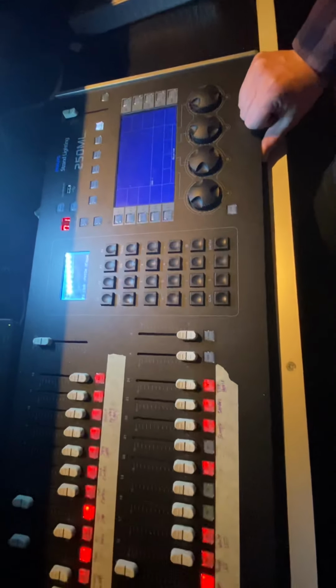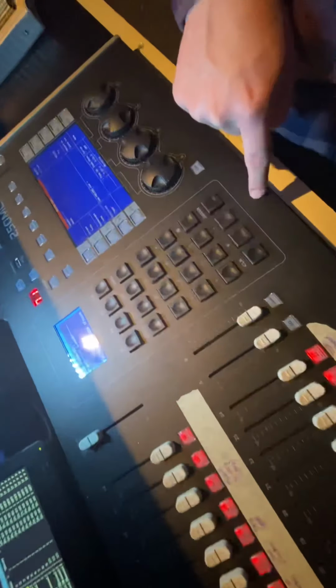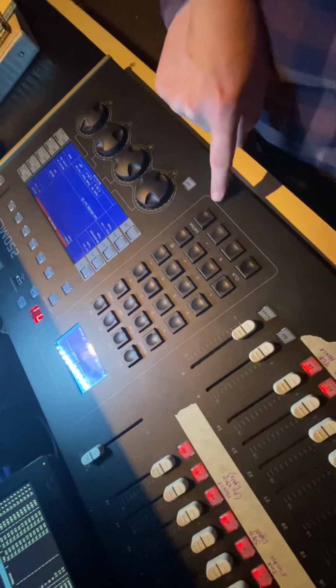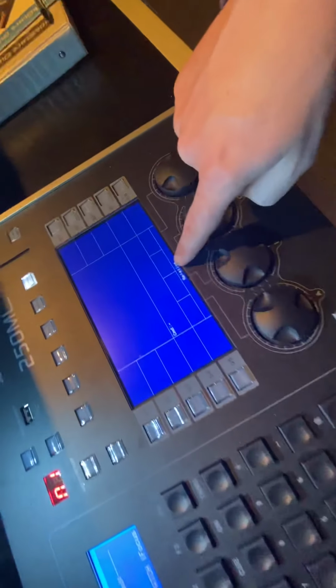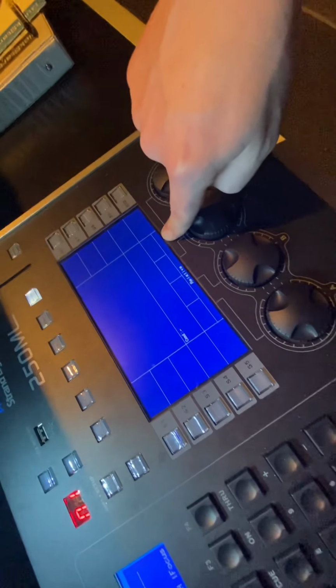So let's say that was the wrong cue. Instead, it's supposed to be 55. Oops. So I'm going to come here, go to record, cue 55, enter. Notice that it thought for a second, then it went away. That means it was successful.